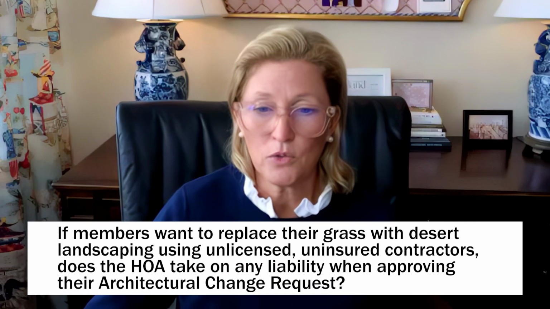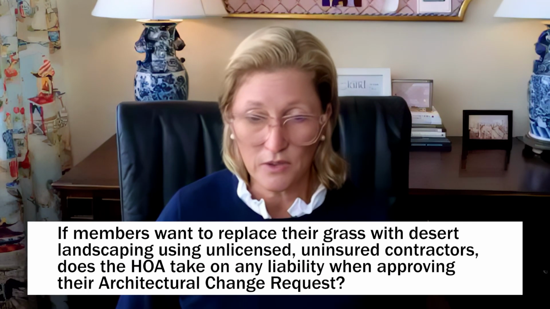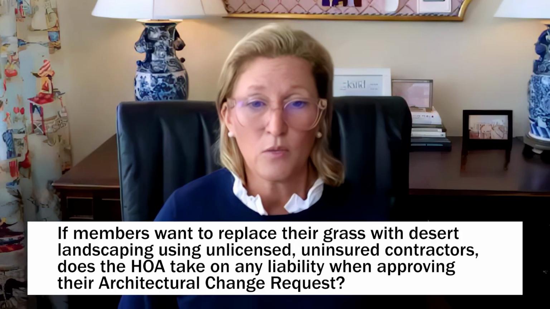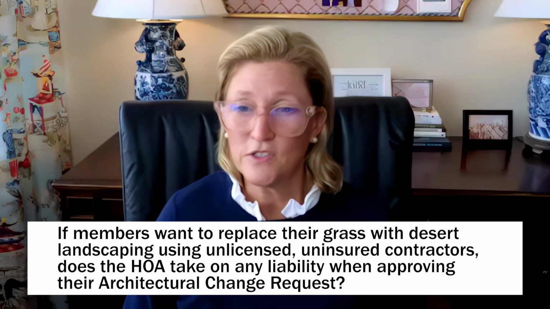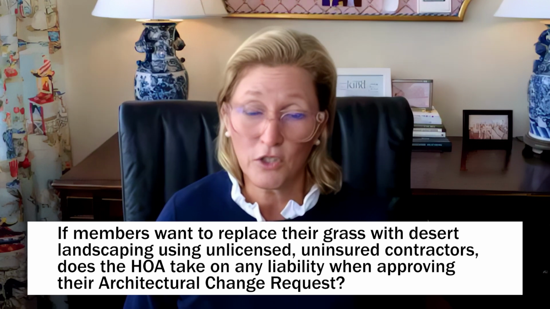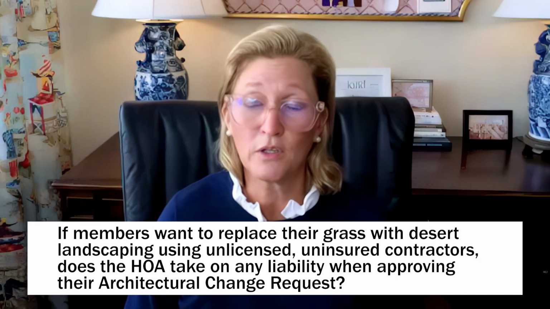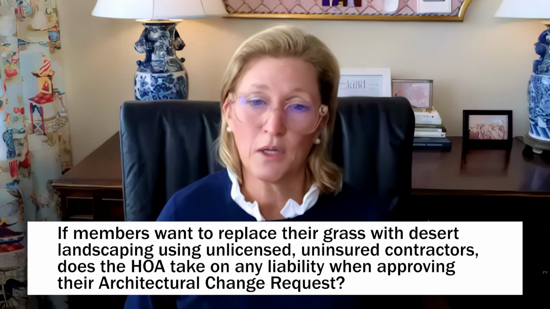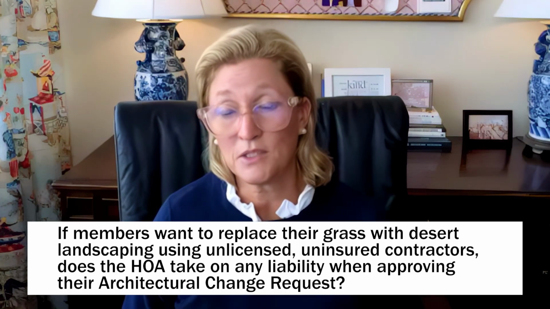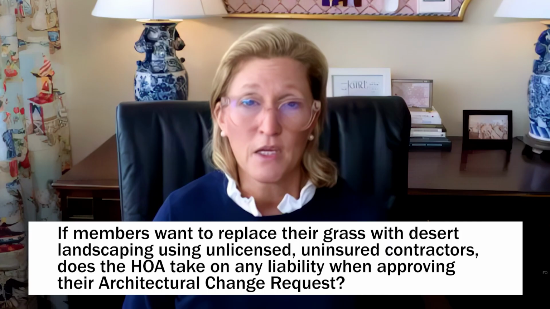Question number 4: we have some members who want to go to desert landscaping to get rid of their grass. They want to hire unlicensed, uninsured, cheap contractors. Our CC&Rs require them to submit an architectural change request before any work can commence. In evaluating their plan for the ambiance of the HOA and approving it, are we accepting any liability? This is kind of a loaded question.